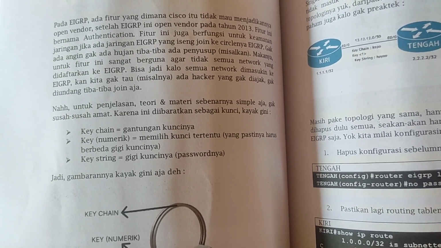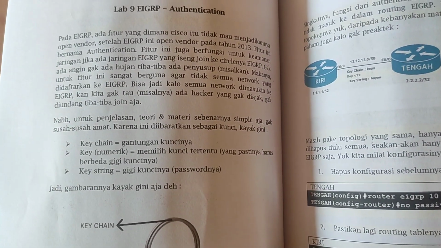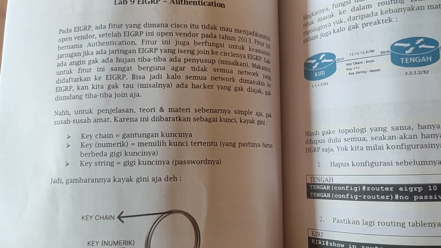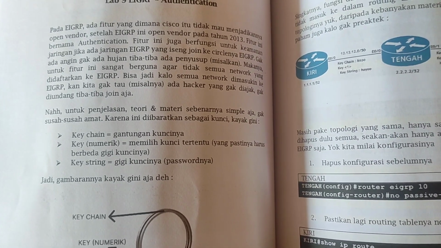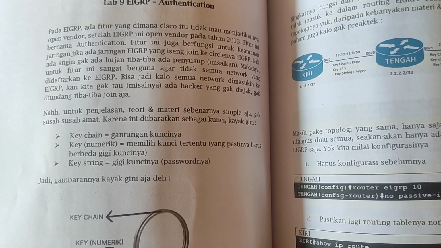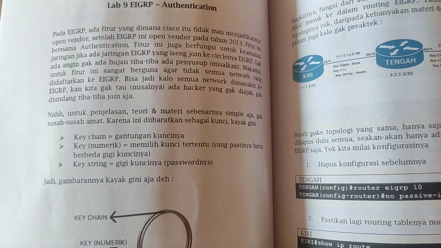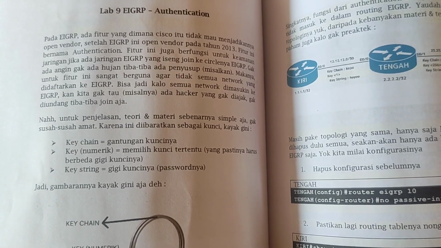Without authentication, any device could send fake EIGRP updates and disrupt the routing table. With authentication, the router verifies each EIGRP packet using a shared key or password. Only routers with the correct key can form a neighbor relationship.